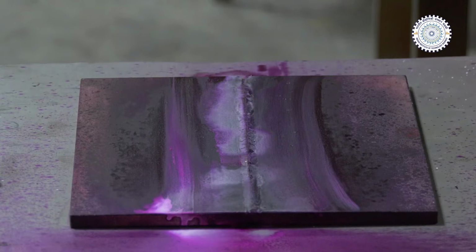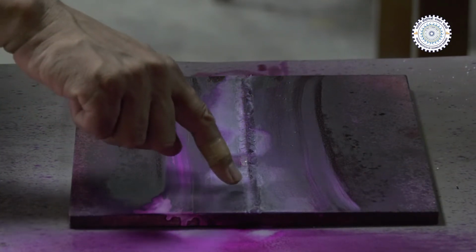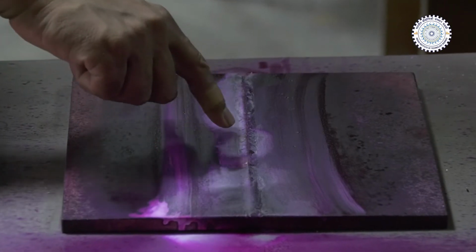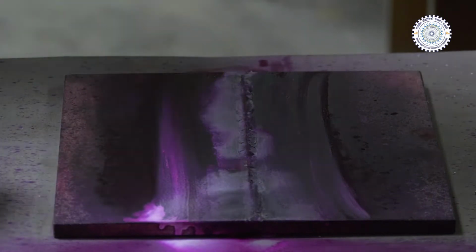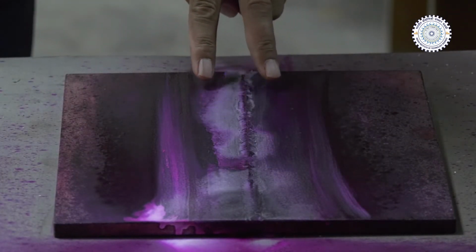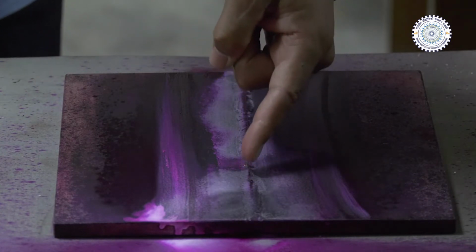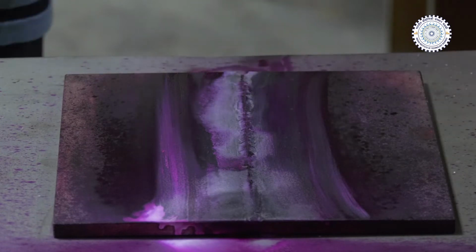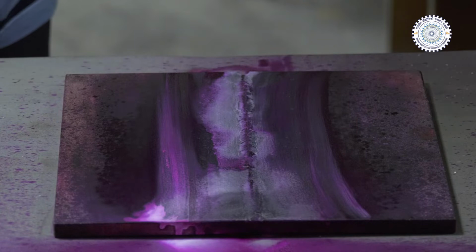So here you can see that there is dye all along the weld center line, while in other regions where there is no defect we can see just the white zone without any dye. At the center, the red colored line indicates the presence of a surface defect in the form of a crack.